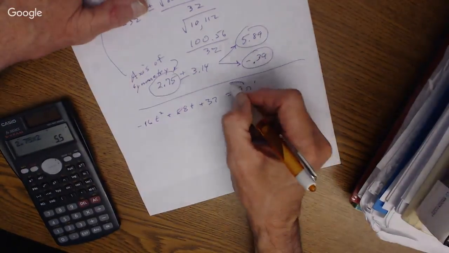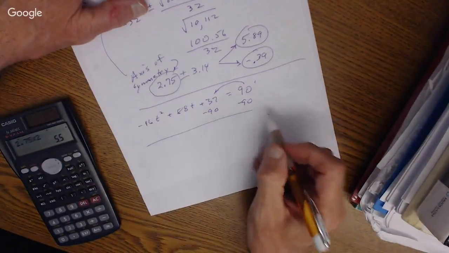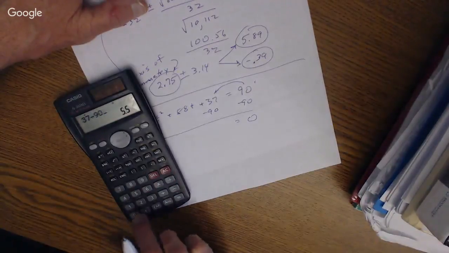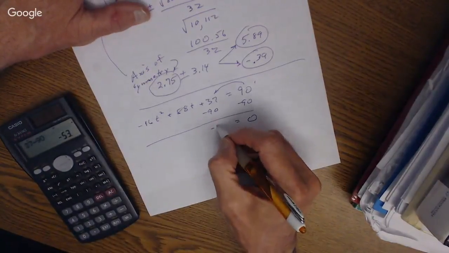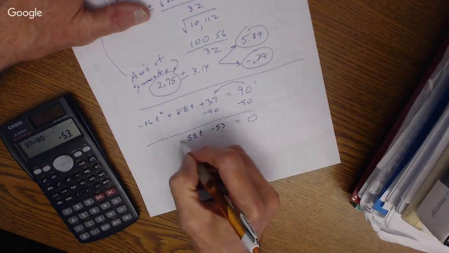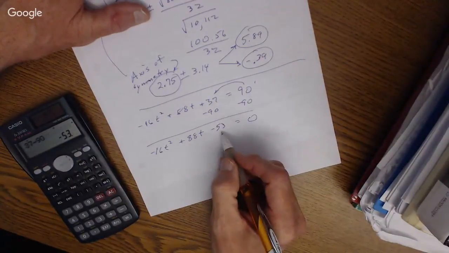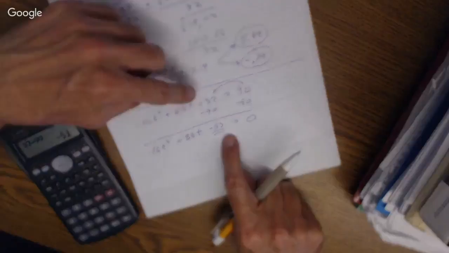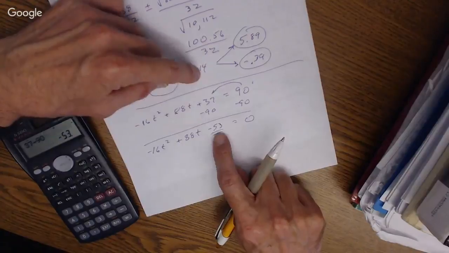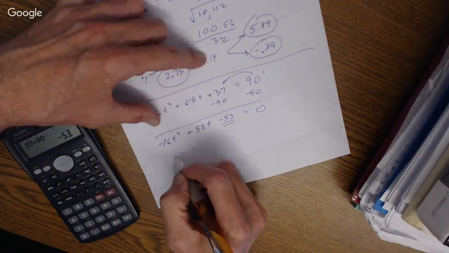Now I solve that by subtracting 90 feet from both sides. To use the quadratic equation, it's always got to equal 0. So I go 37 minus 90, and I get negative 53. So I get a new equation: negative 16t squared plus 88t minus 53. So instead of plus 37, it'll be minus 53. 37 take away 90 is negative 53. And now I use the quadratic equation over again. It's a little bit easier this time.